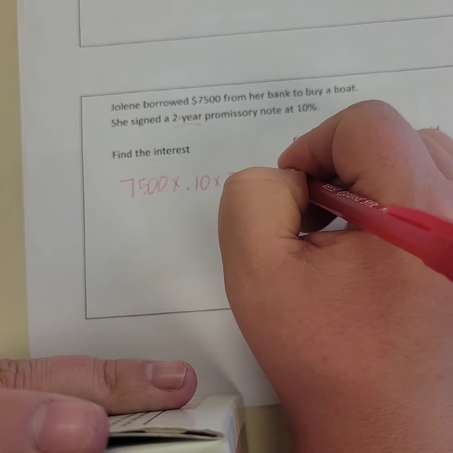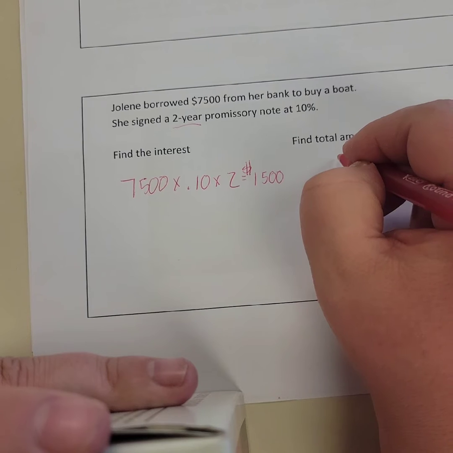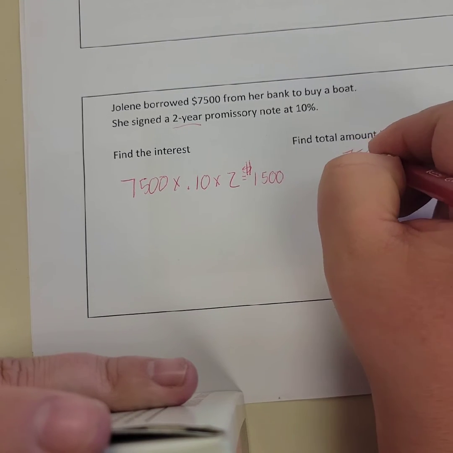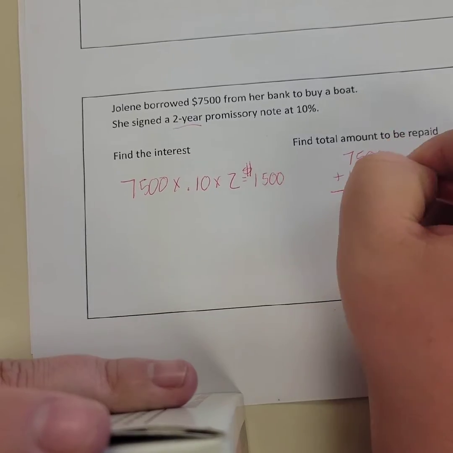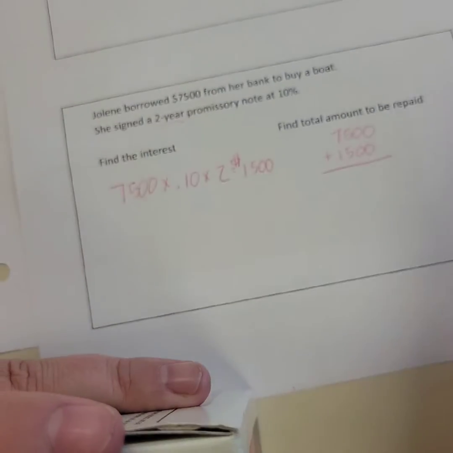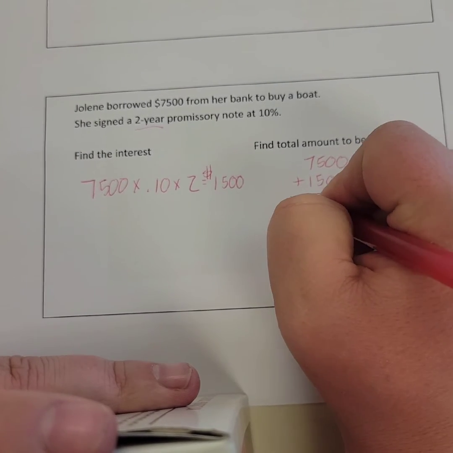So then it's $1,500 interest. The amount owed back is going to be the amount they borrowed plus the $1,500, so the amount owed back at the end of the promissory note is going to be $9,000.